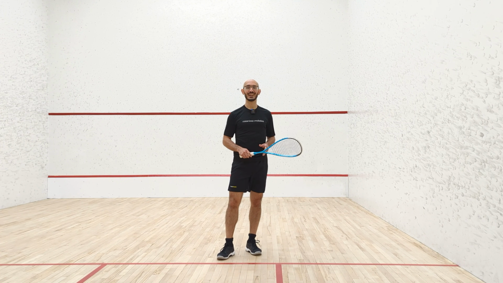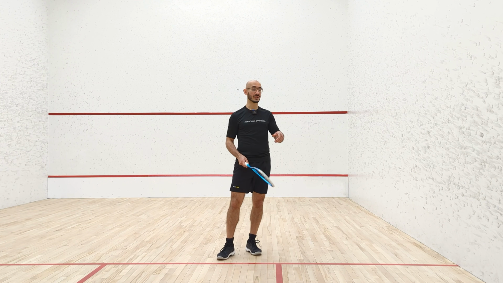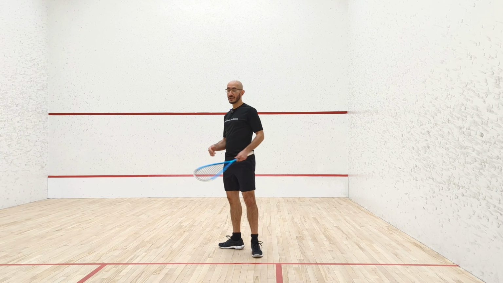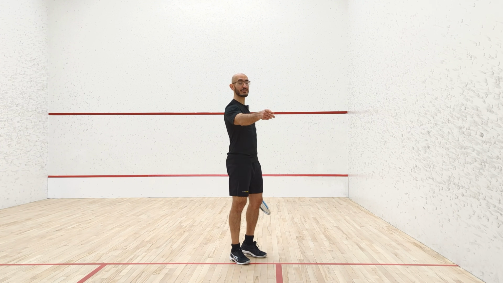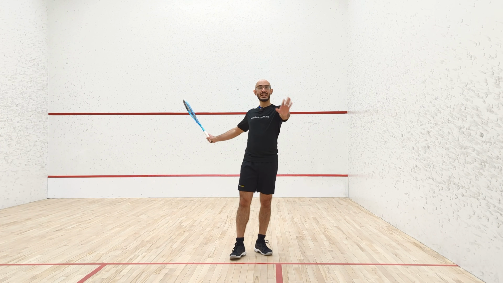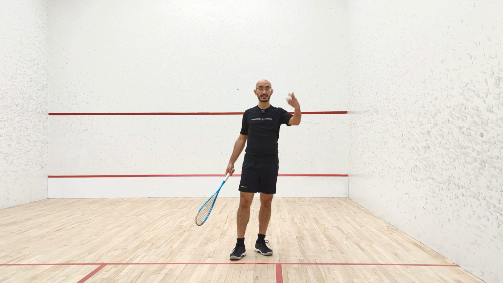All right, folks, I hope you found value in this. Practice this with a partner. You can actually do a simple drill where one person hits a boast, the person in the front hits the cross court, and the person in the back hits a straight drive, trying to hit it to fading length. If you don't want to move too much, stay in the same positions and just repeat the same pattern.